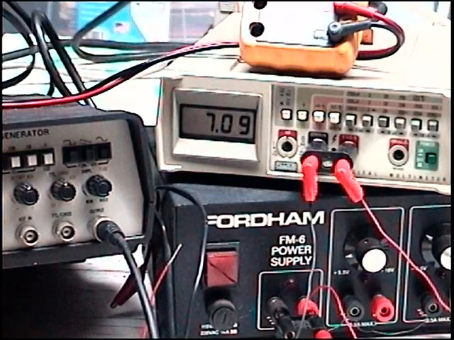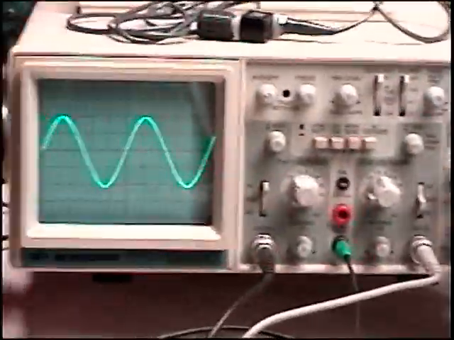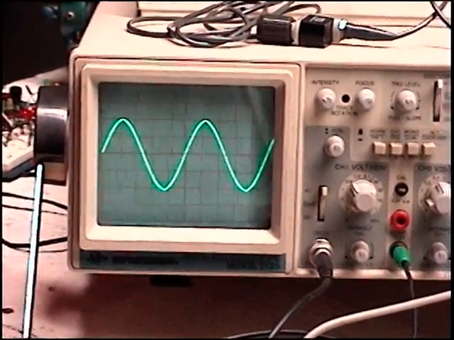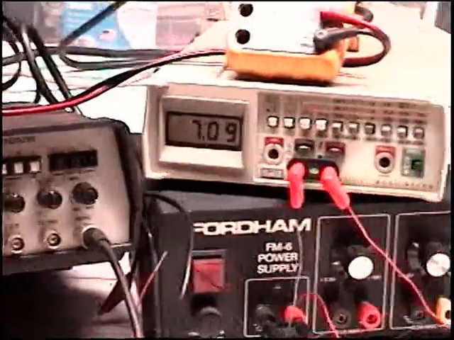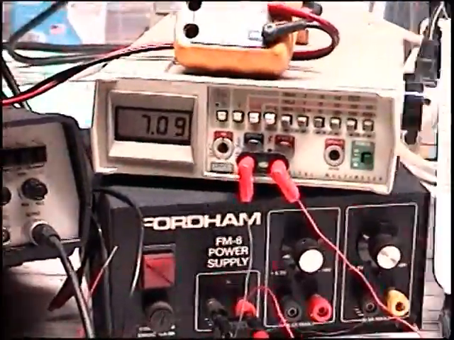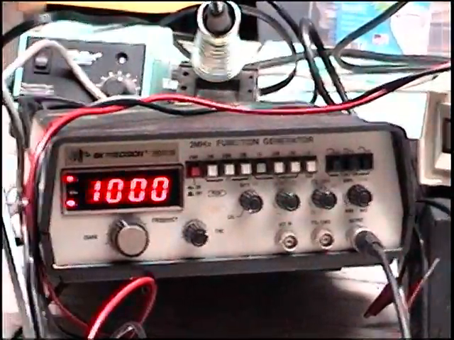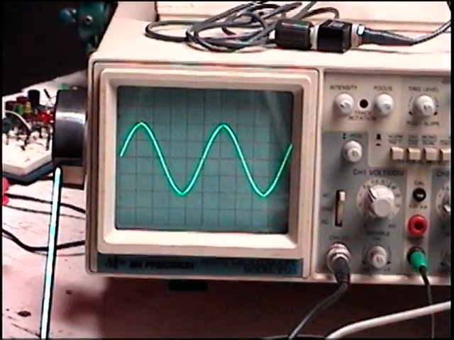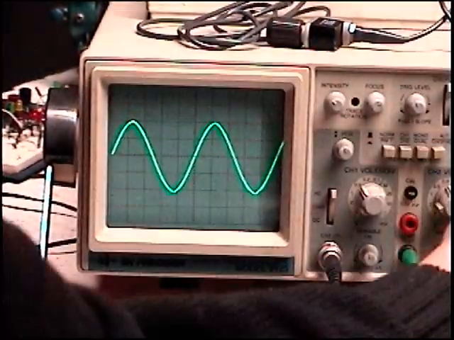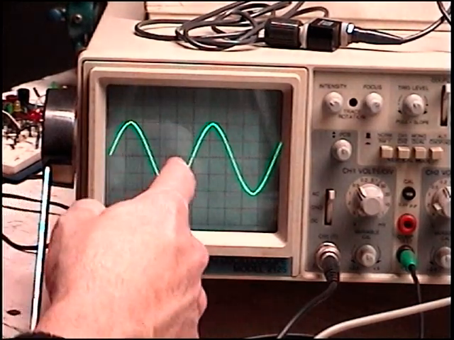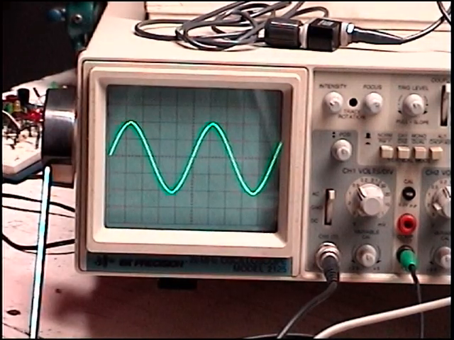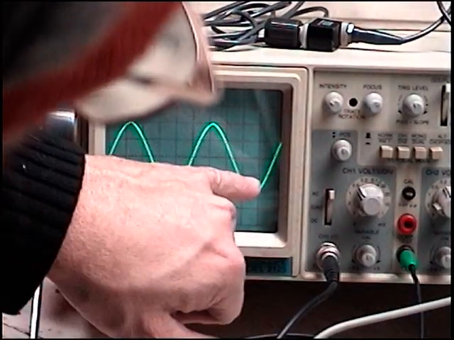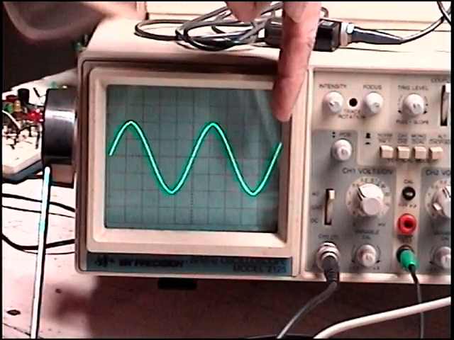So you'll see, you really don't see any difference on the oscilloscope. There you go. At 1 kilohertz, the time base hasn't changed. Now I've got 2 cycles, because it's a perfect kilohertz. No, you see where it crosses over 0 at the end there?